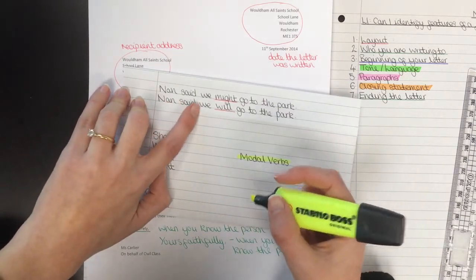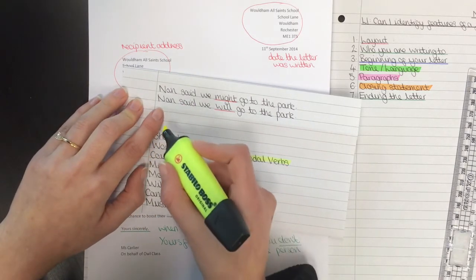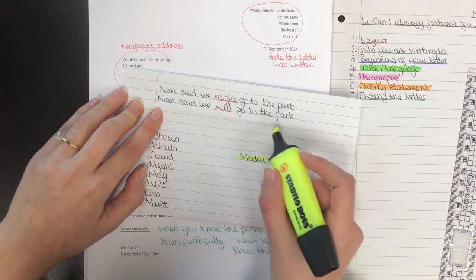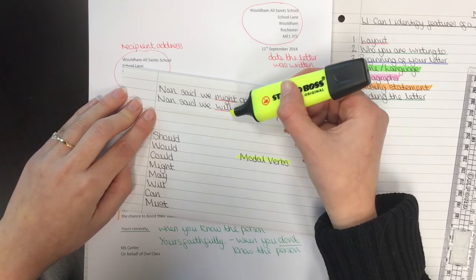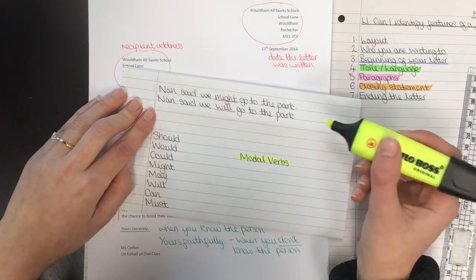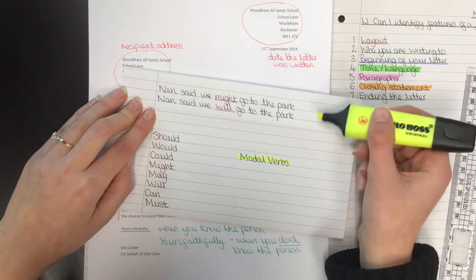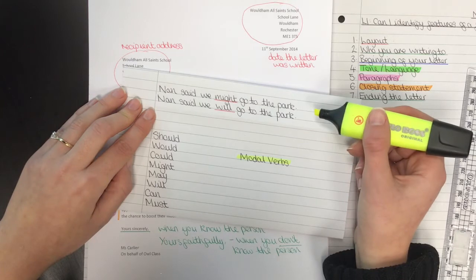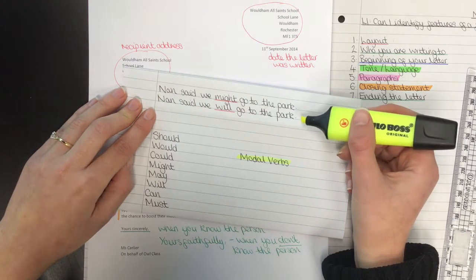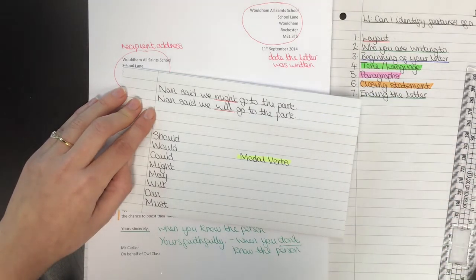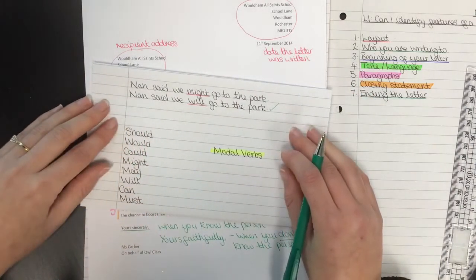Nan said we might go to the park. Or Nan said we will go to the park. Can you see how just changing the word from might to will really changes how likely it is that we'll get to go to the park? Which of those do you think is more likely to happen? Do you think you're more likely to go if Nan says might or if Nan says will? That's right, I agree. I think we're more likely to go to the park if Nan says will.